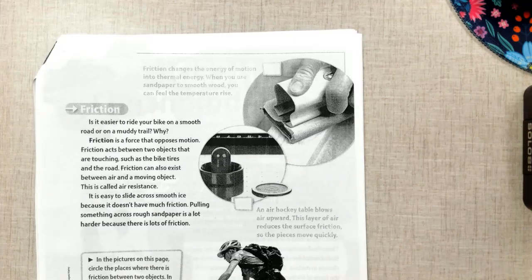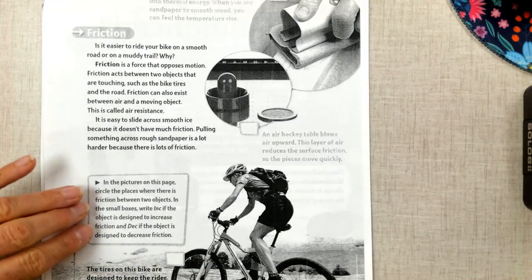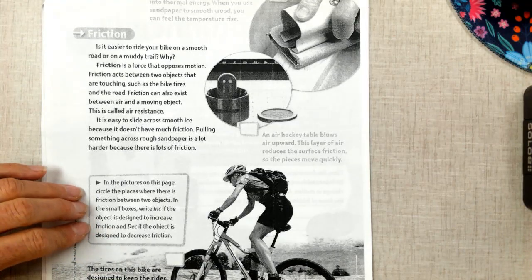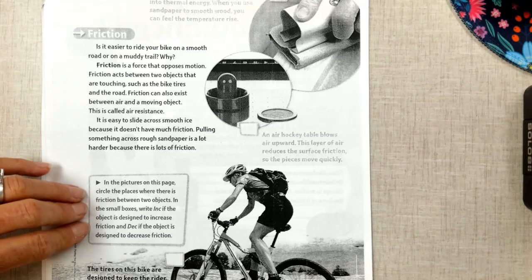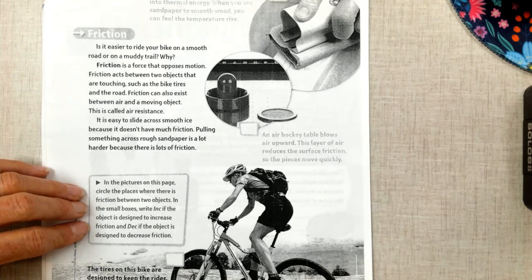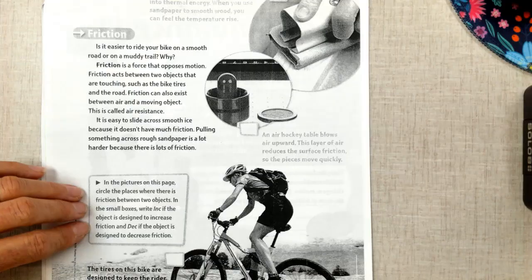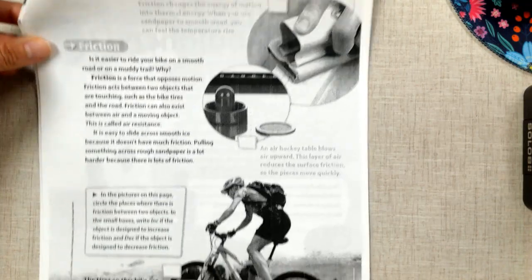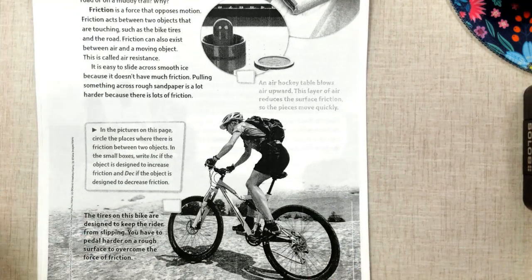It is easy to slide across smooth ice because it doesn't have much friction. Pulling something across rough sandpaper is a lot harder because there is a lot of friction. In the pictures on this page, circle the places where there is friction between two objects. In the small boxes, write INC if the object is designed to increase friction, and DEC if the object is designed to decrease friction. The tires on this bike are designed to keep the rider from slipping. You have to pedal harder on a rough surface to overcome the force of friction.